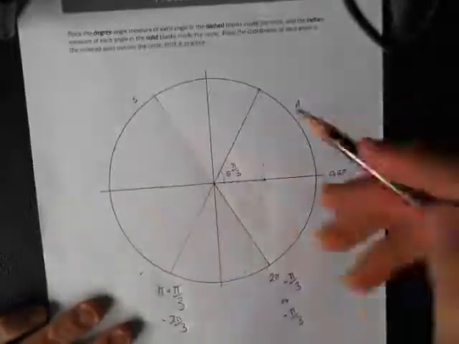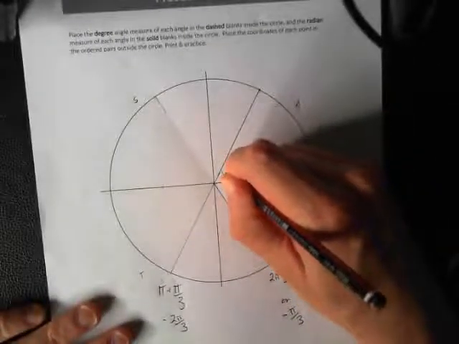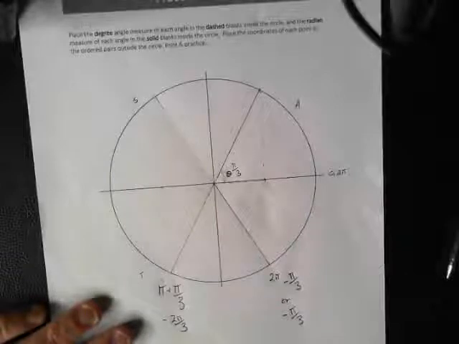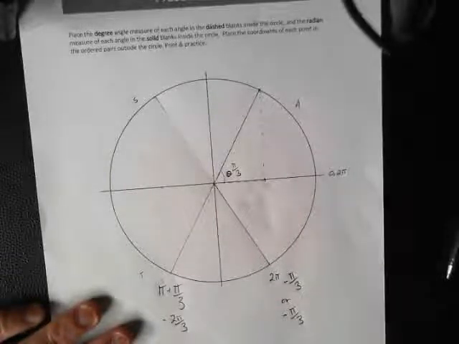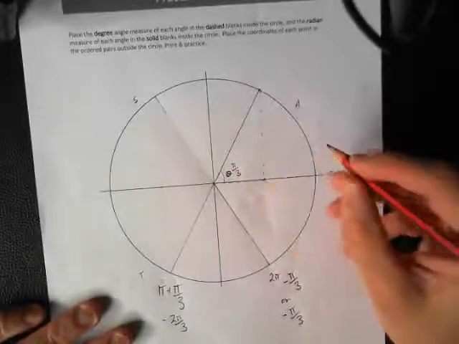So if we go to our unit circle, what I've done here is I've drawn in pi on 3. This is theta, it's pi on 3, so this is the first quadrant angle. But what we actually want is the times where sine is negative.